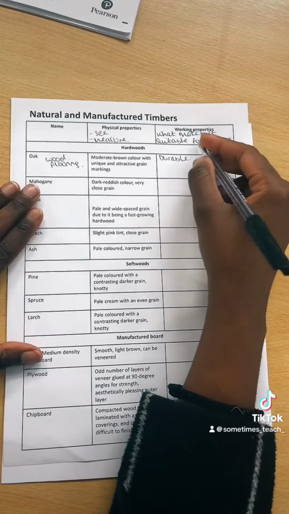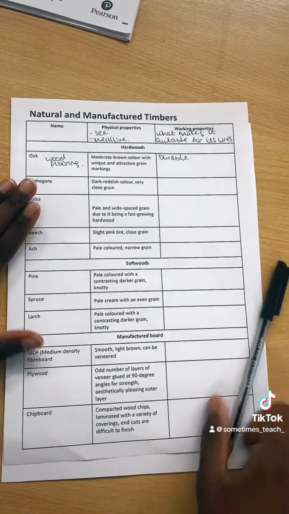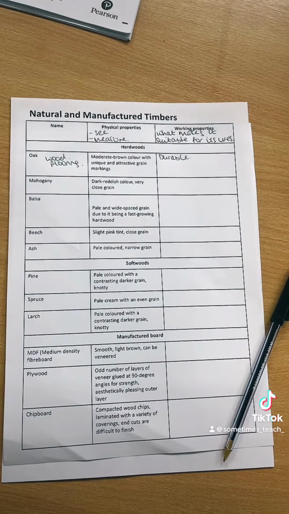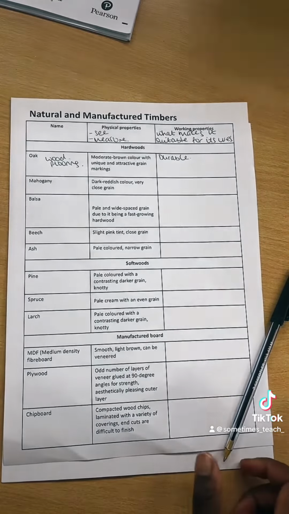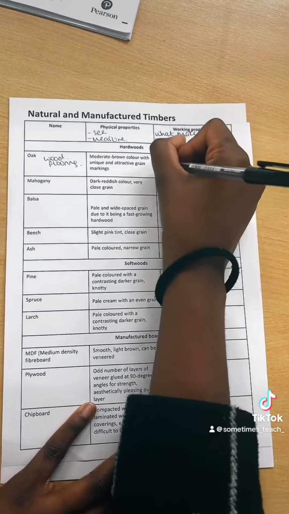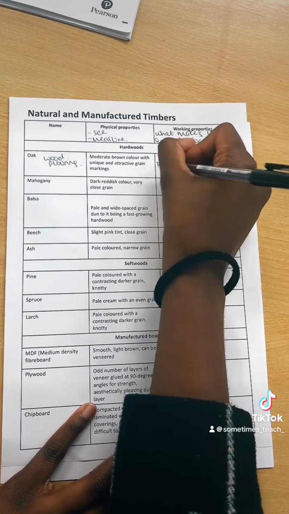I don't want uses, I want properties, working properties. Good, it finishes well, or you could say polishes well.